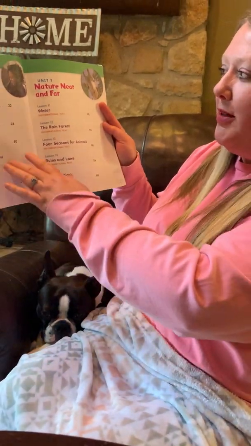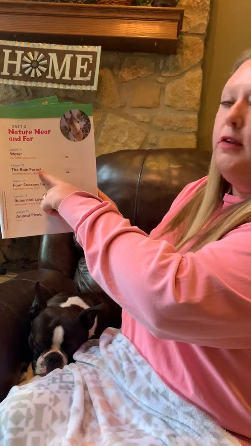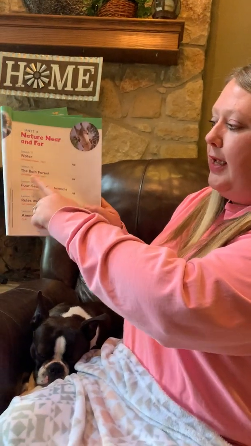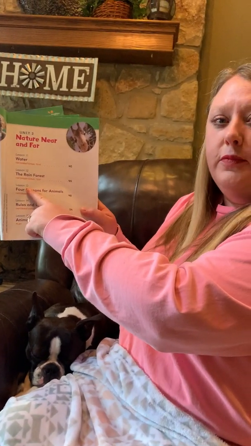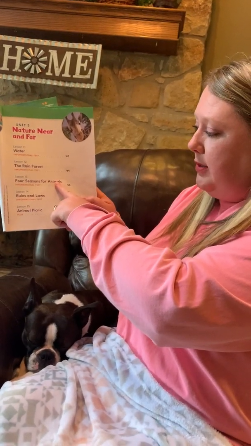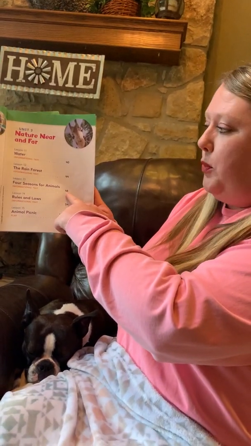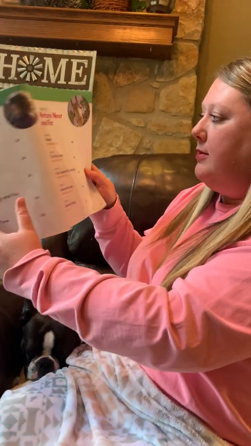I'm going to go to our table of contents. The other day, on Wednesday, we read about the rainforest. So today I'm going to go to lesson 13. And this lesson is all about the 4 seasons for animals. And it starts on page 48. So we're going to turn to 48.